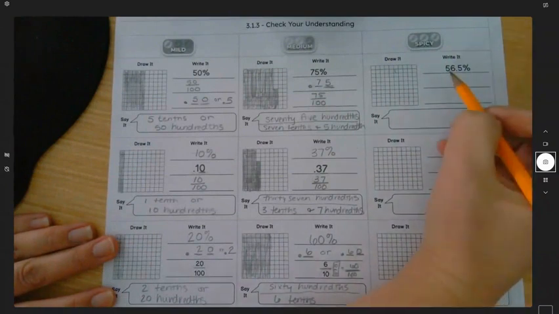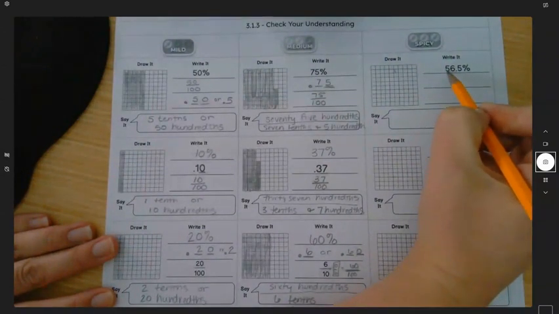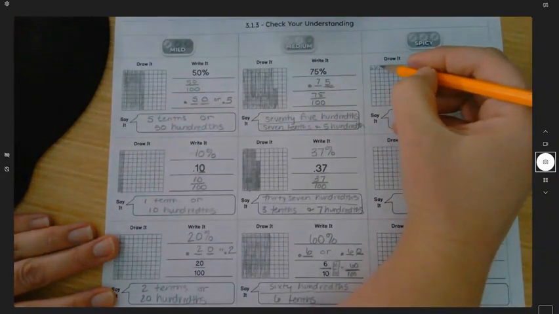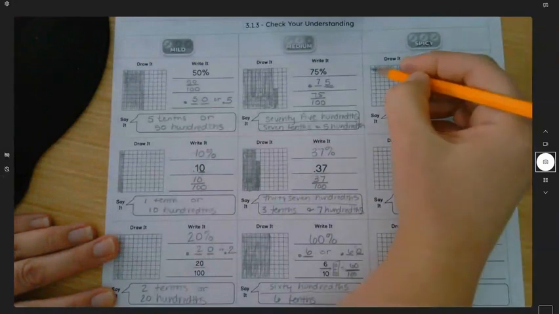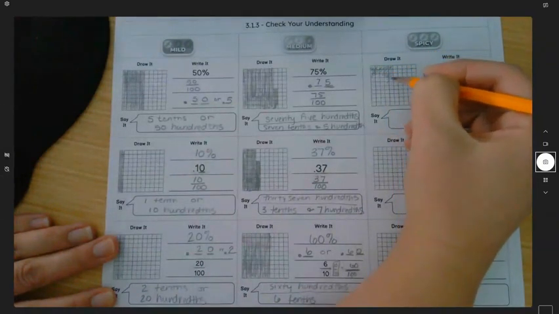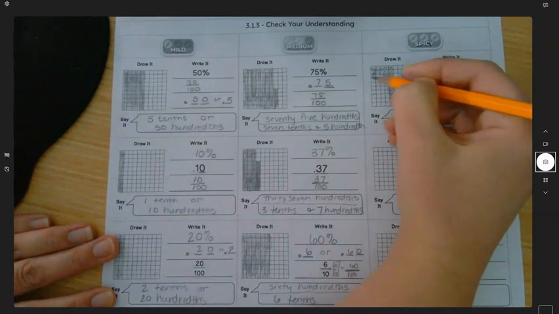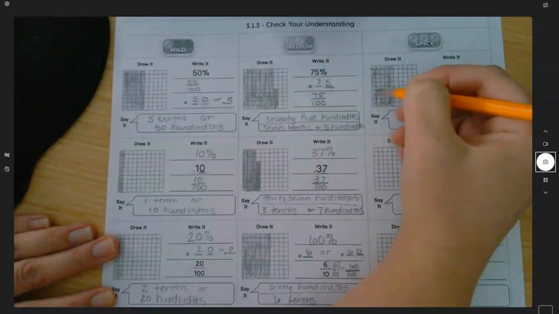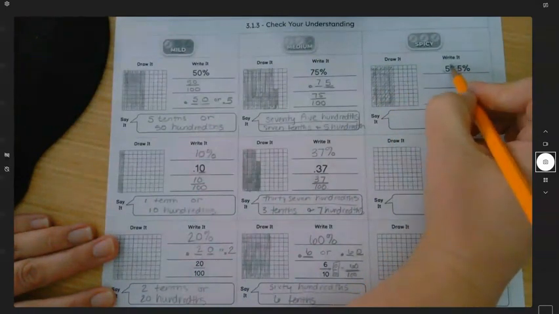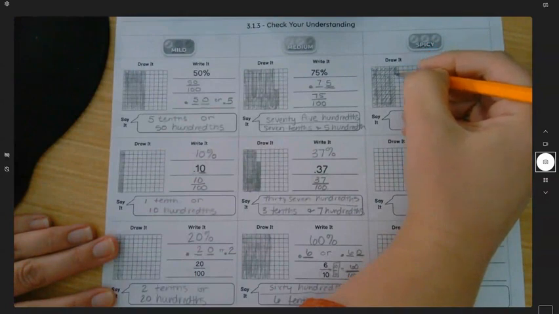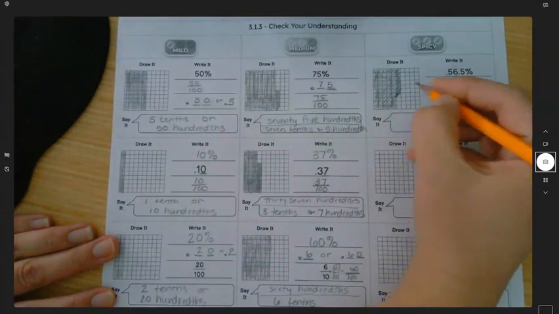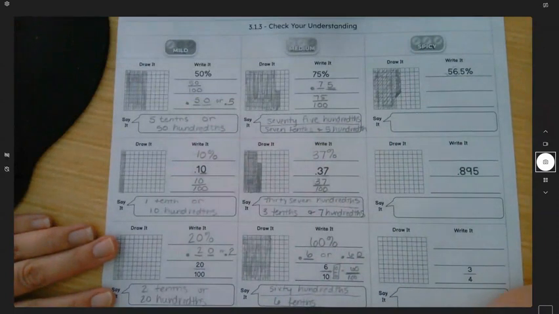We have 56.5%. With this in my grid, I know I'm going to draw 56. So one column, 2, 3, 4, 5. Since each column has 10 squares, I know that 5 columns will have 50 squares. And then I want 6. 1, 2, 3, 4, 5, 6. And then this 0.5 is actually just going to be half a square. So I have 56.5 squares.